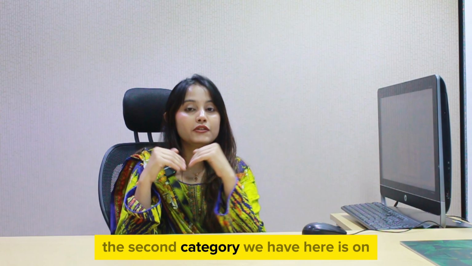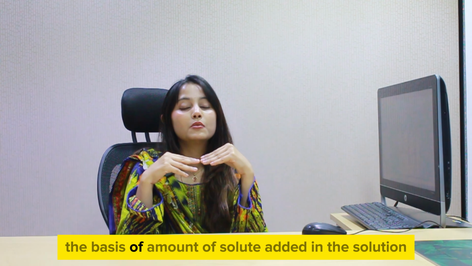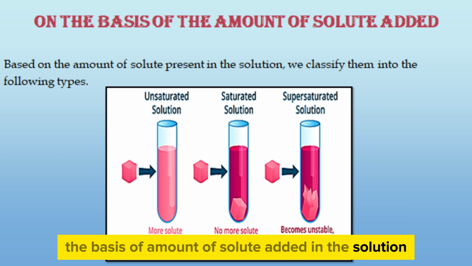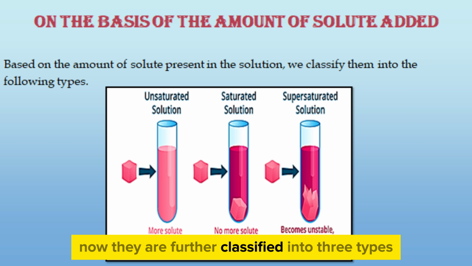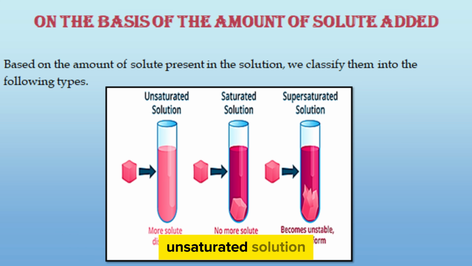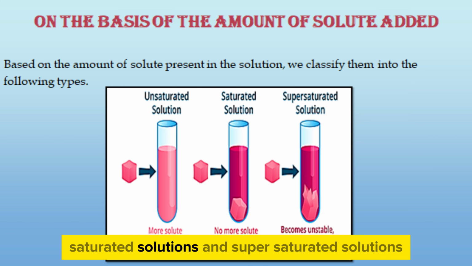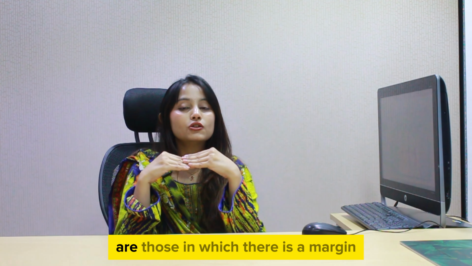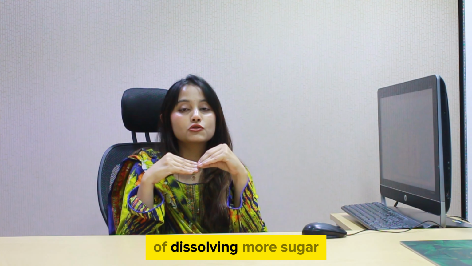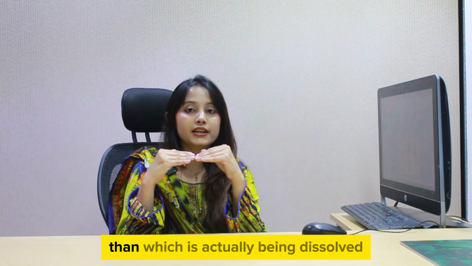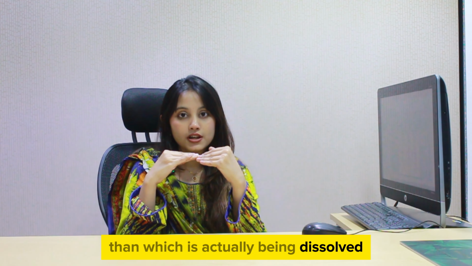The second category we have here is on the basis of amount of solute added in the solution. Now they are further classified into three types: unsaturated solution, saturated solutions, and supersaturated solutions. Unsaturated solutions are those in which there is a margin of dissolving more solute than what is actually being dissolved.